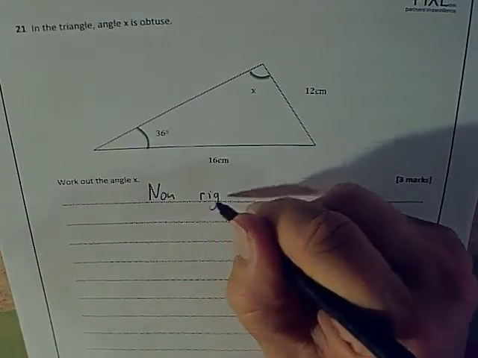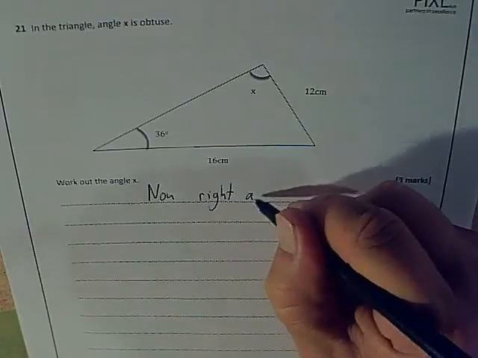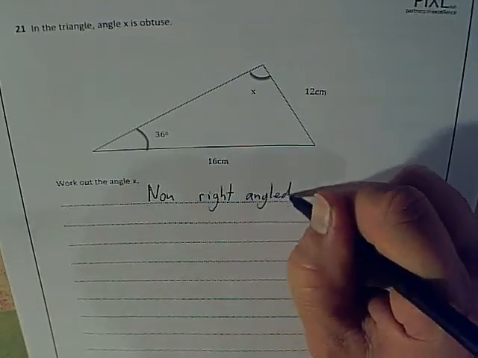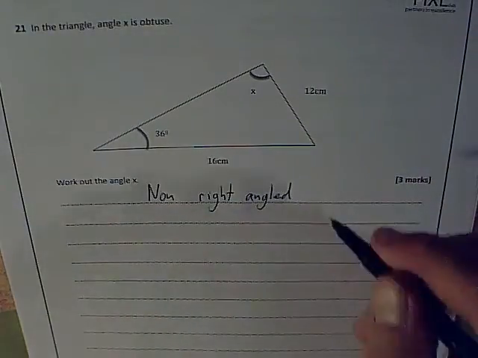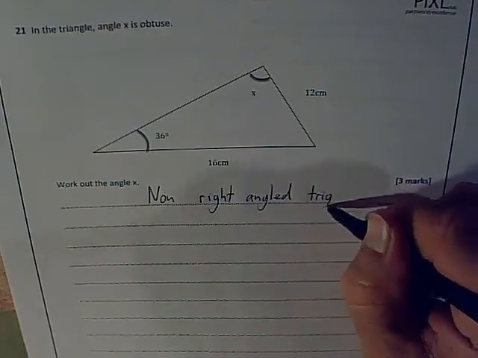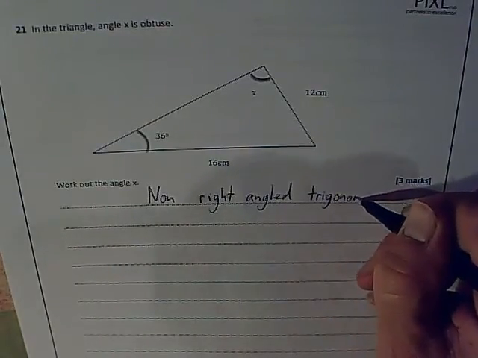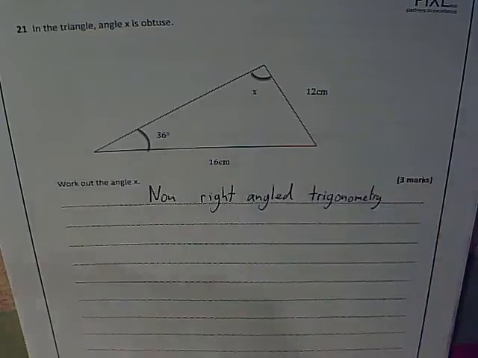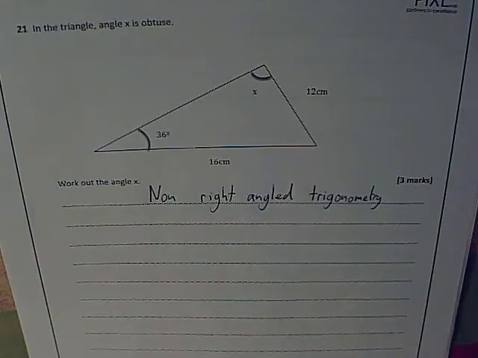And if you're in my group, and in fact, I think if you're in all the Year 10 groups, we've not done non-right angled trigonometry yet. So you would find this very, very tricky to do. However, I will show you how to do it. I need the sine rule.